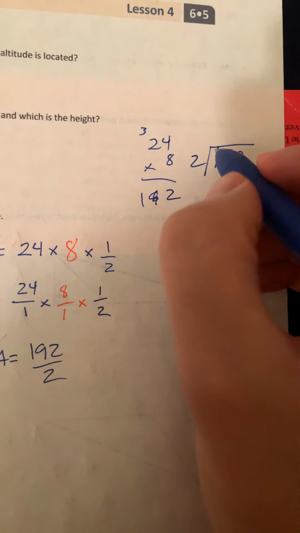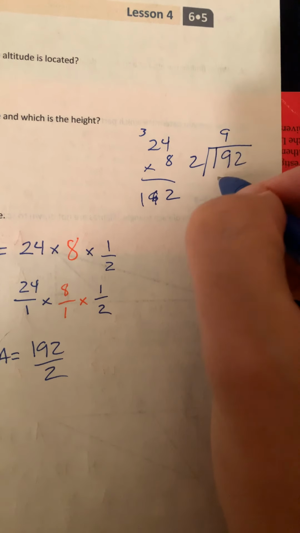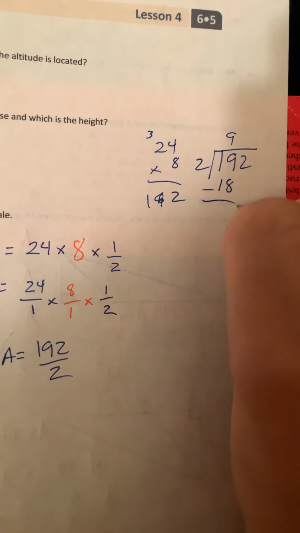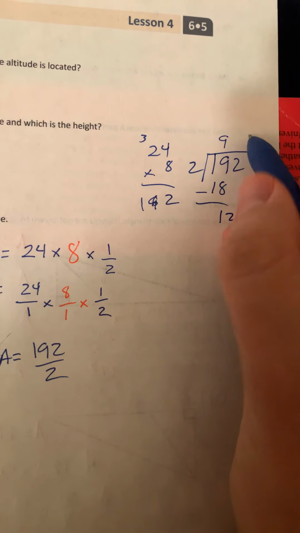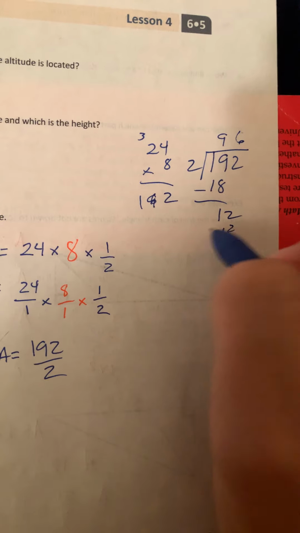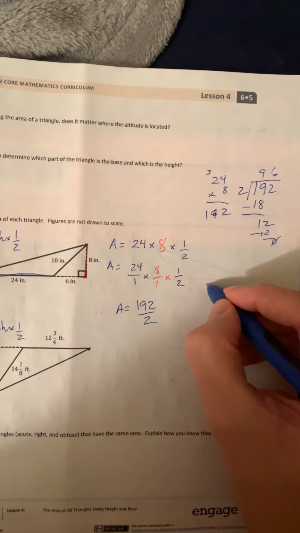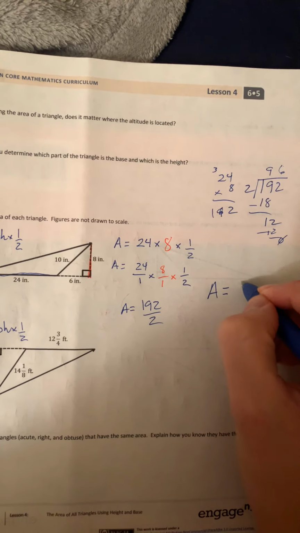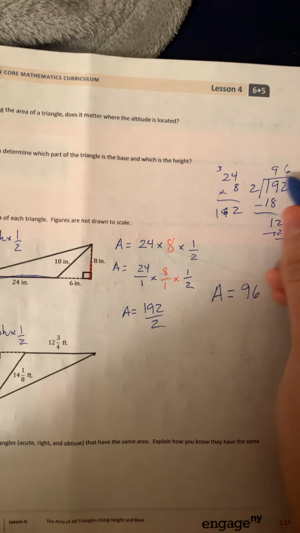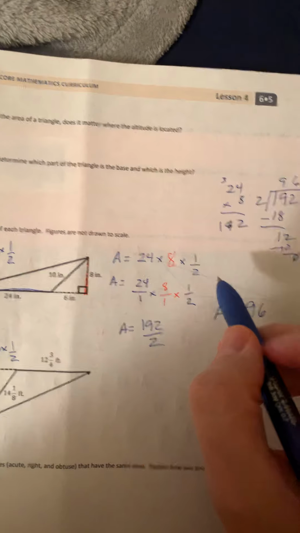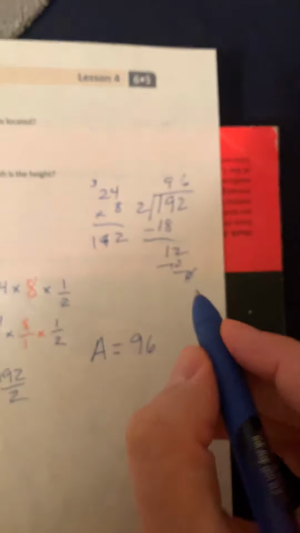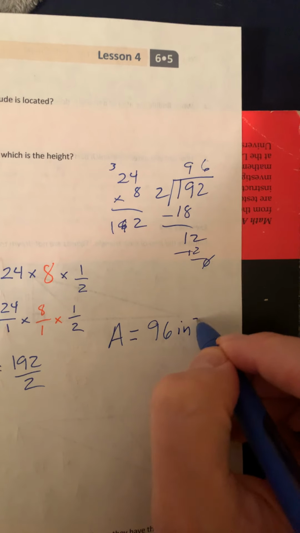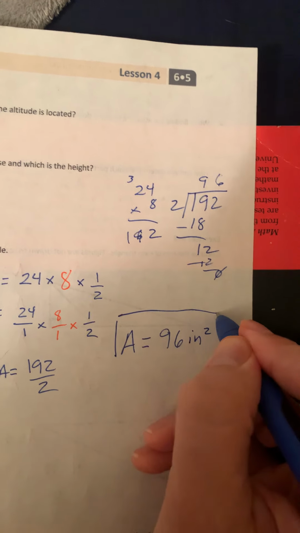All right. 2 goes into 19, 9 times, which is 18. 19 minus 18 is 1. Bring down the 2. 2 goes into 12 6 times, which is 12, no remainder. So the area for this triangle, area equals 96. I'm getting my 96 from dividing 192 by 2. And then the units are inches squared. Okay.